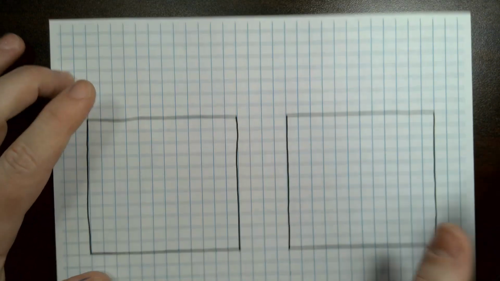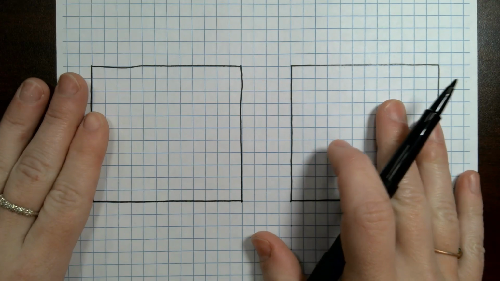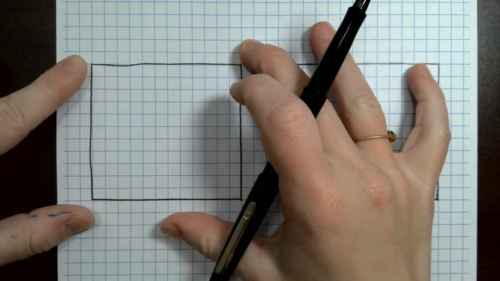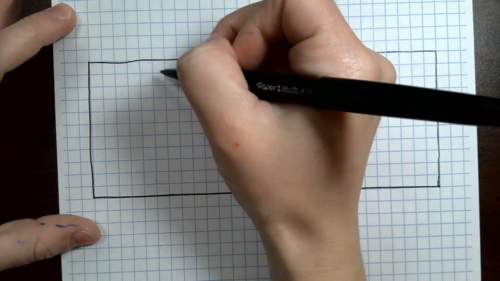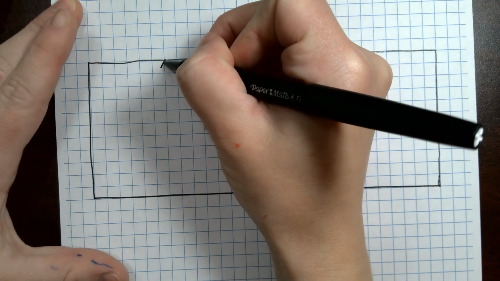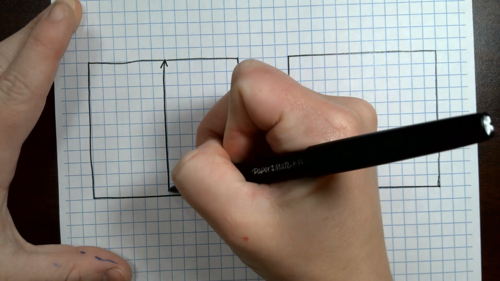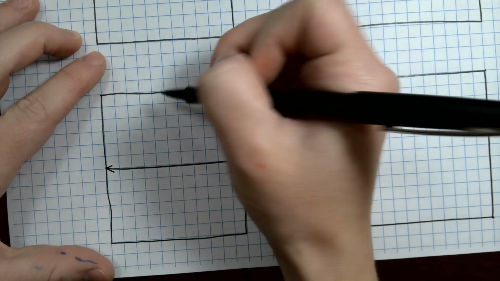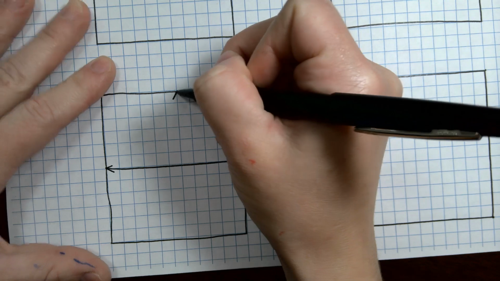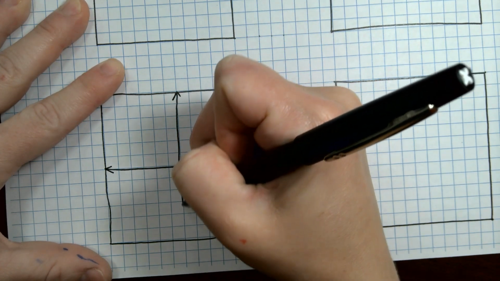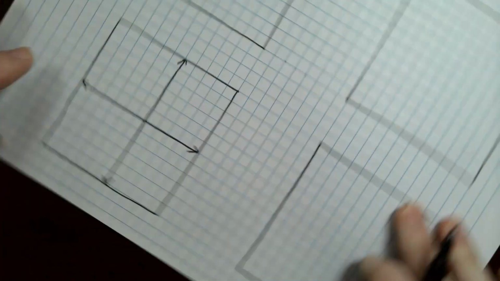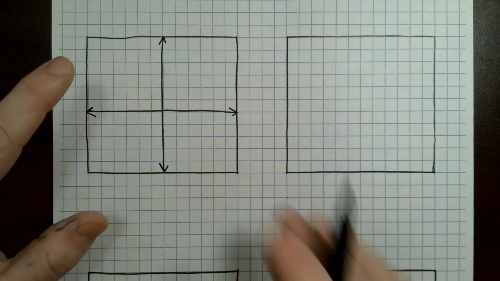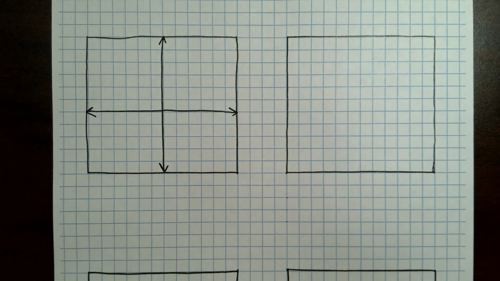All right, guys. So once you've got your graph paper, the first thing I want you to do is, on the first square that you have free, let's go ahead and draw our y-axis and our x-axis. If you want it to be more accurate, you could use a ruler. I'm not, just because I'm going a little quickly here. It doesn't matter if it's perfect or not, just make sure that you've got a line going up and down and then a line going left to right.